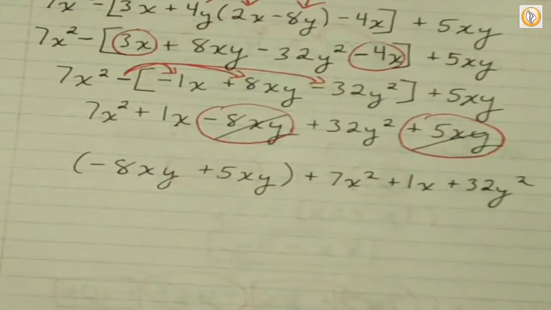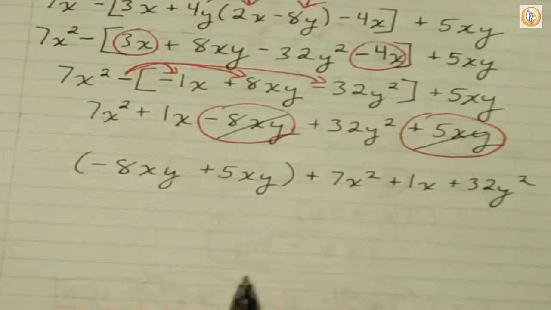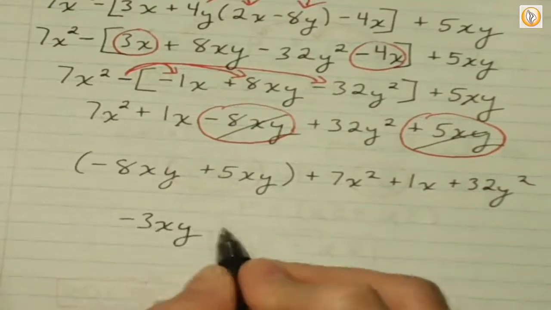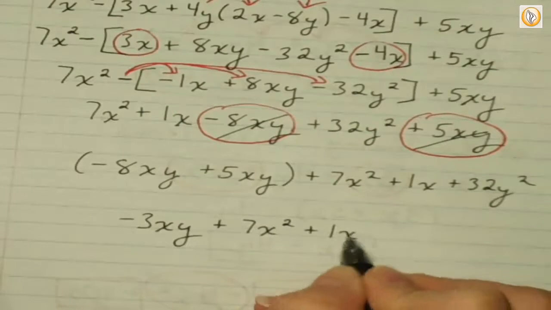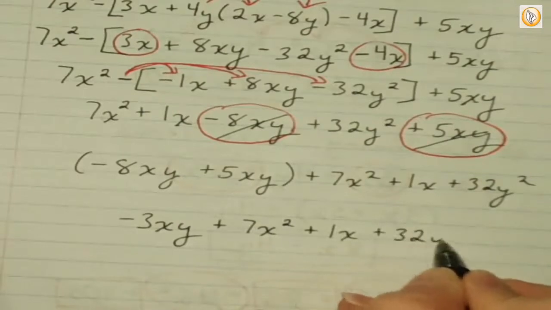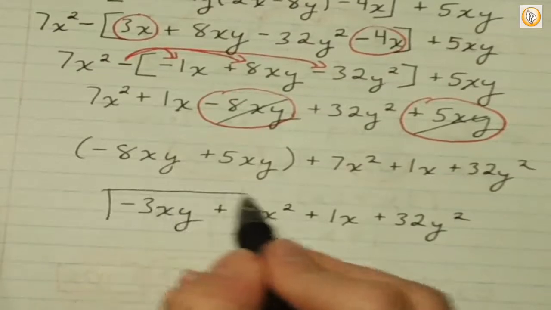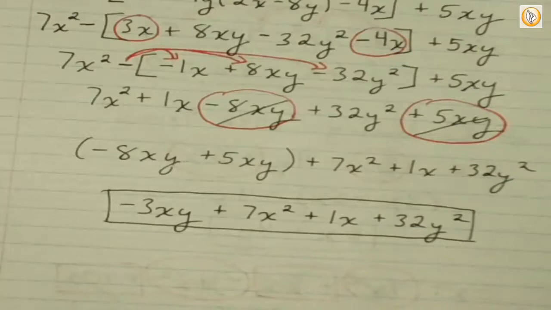Any questions before she finishes? All right, Gabby, what is negative 8xy plus 5xy? And I'm rewriting my problem. And nothing else can be combined, so there's my answer. Any questions?